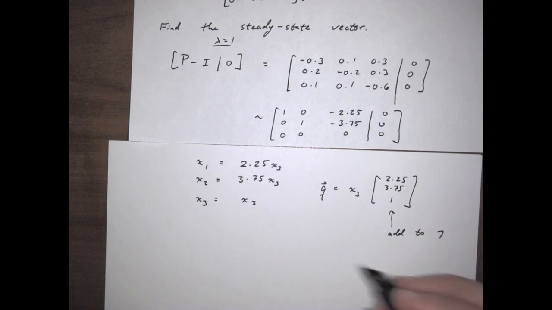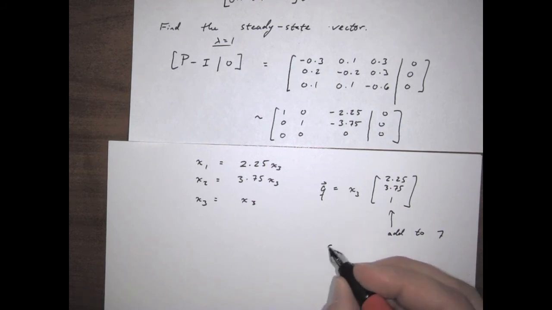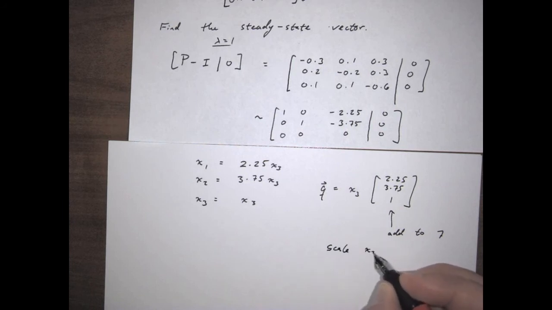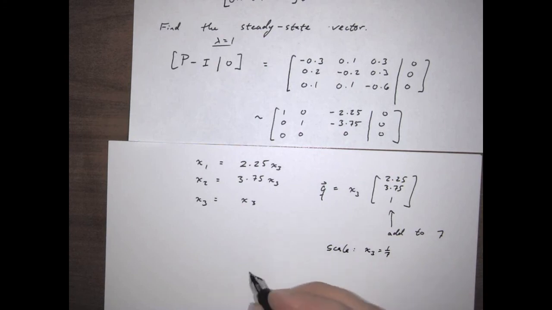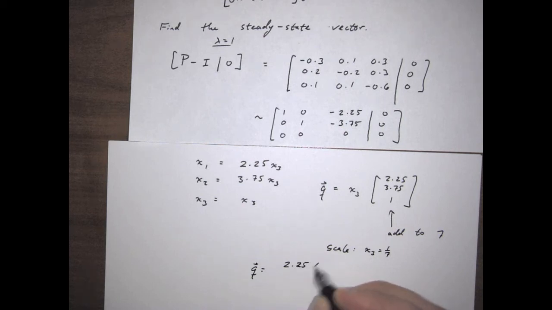So what this means is that I can scale by setting x3 equal to 1/7, and that'll give me a q of 2.25 over 7, 3.75 over 7, and 1 over 7.